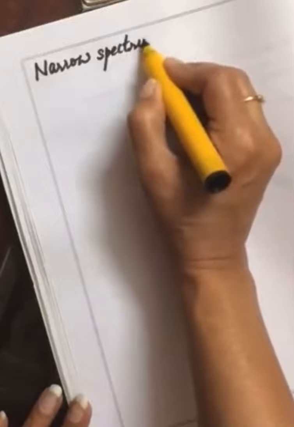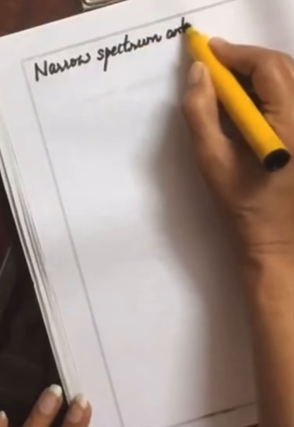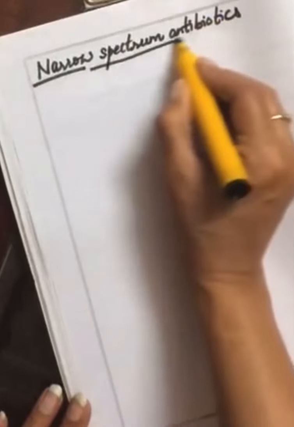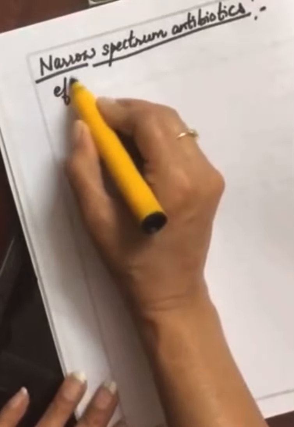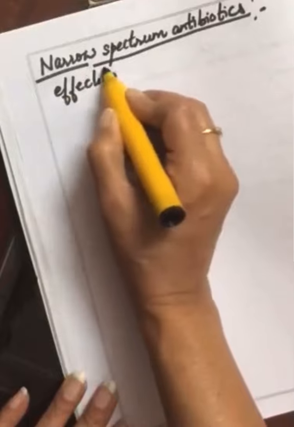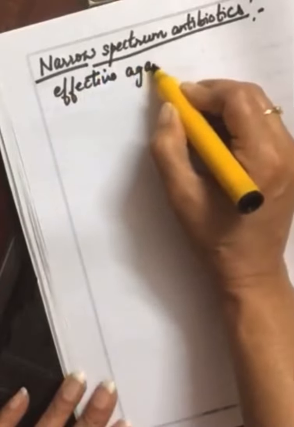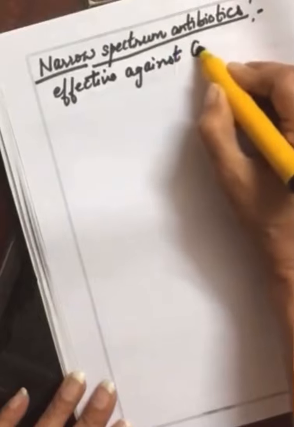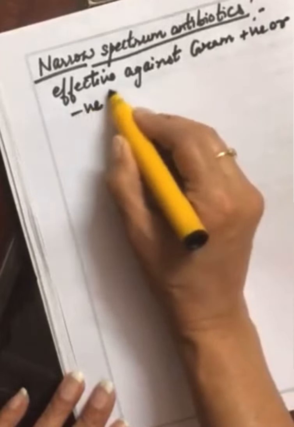We were on narrow spectrum antibiotics. These are those antibiotics which are effective against gram positive or gram negative bacteria.